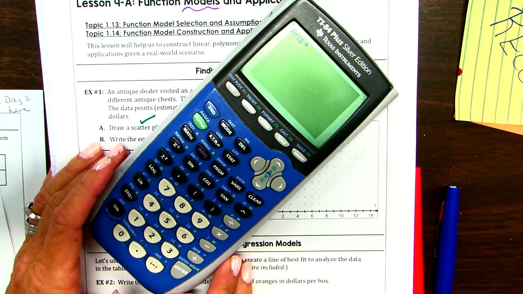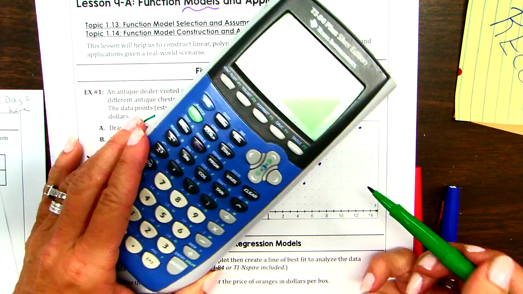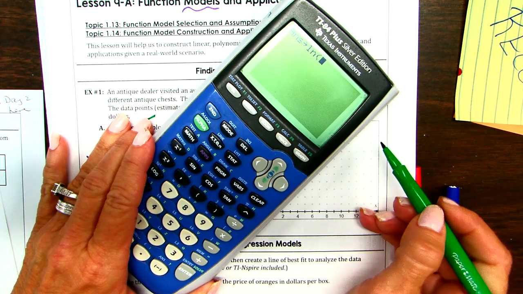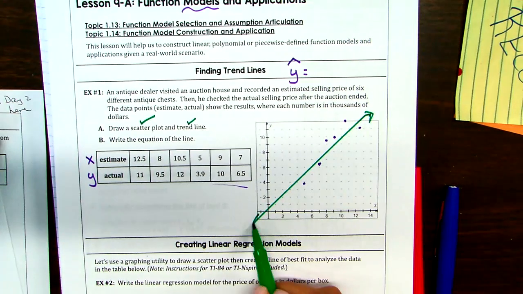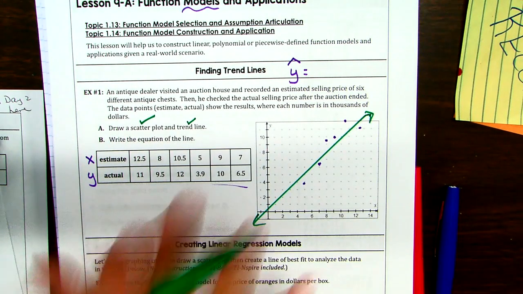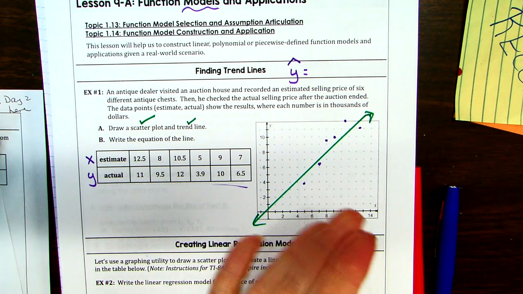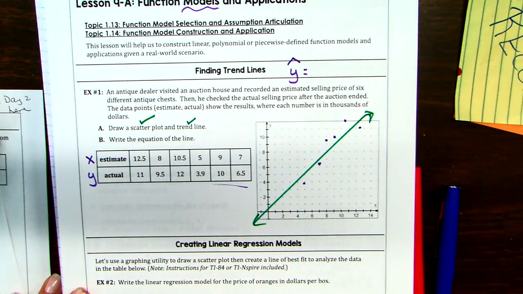I'm looking to see that I have some of the points below, and then I'm going to draw a line above it. Every period I do this, my line looks different, and the information I'm going to get is going to be different, but you're going to find out in a second. That's a trend line. I drew a line following the trend of the points. Notice I didn't hit any of the points. That's okay. So we did a scatter plot and a trend line.